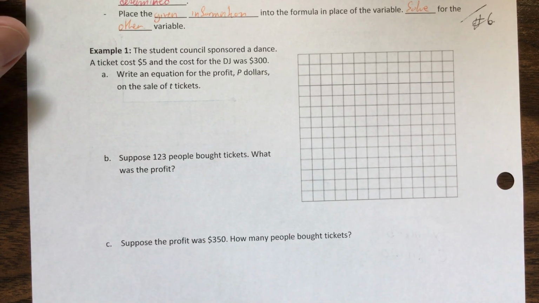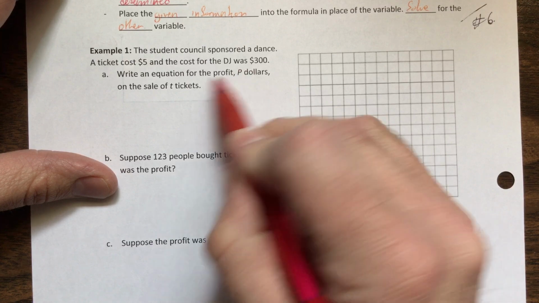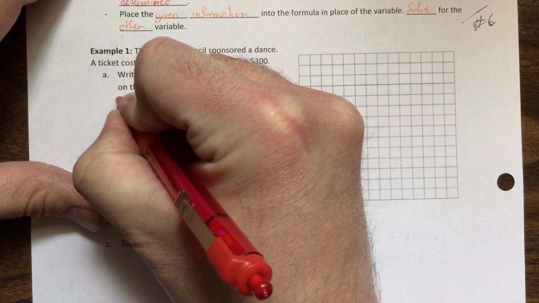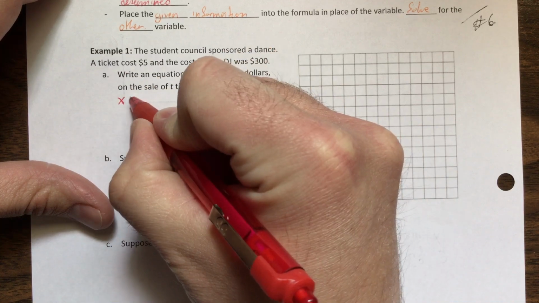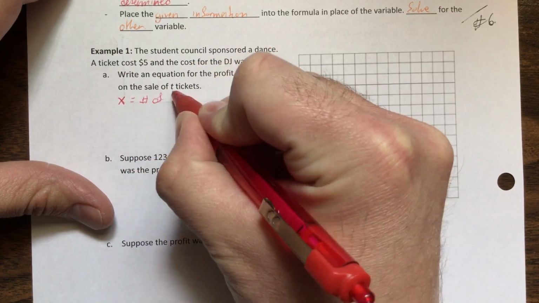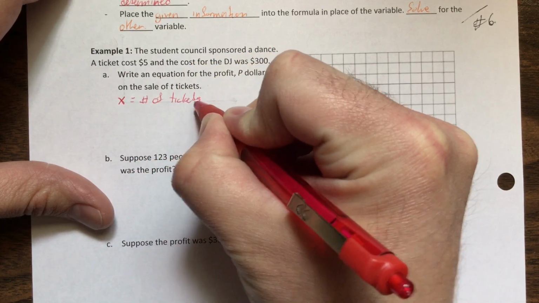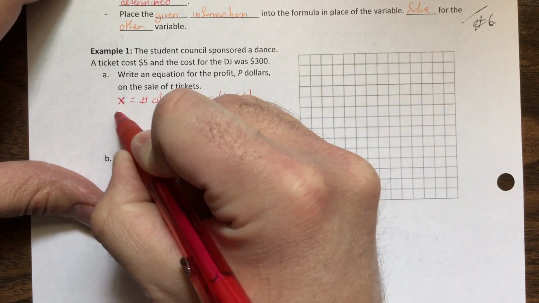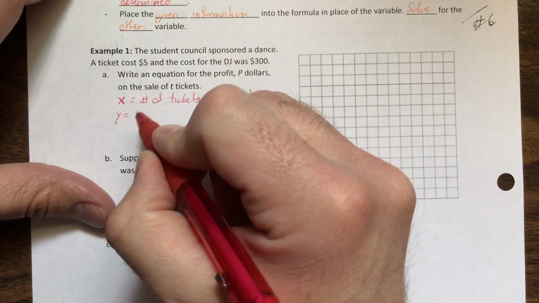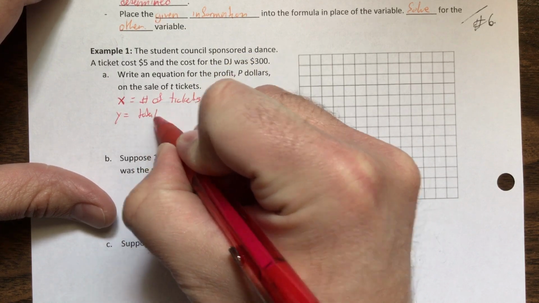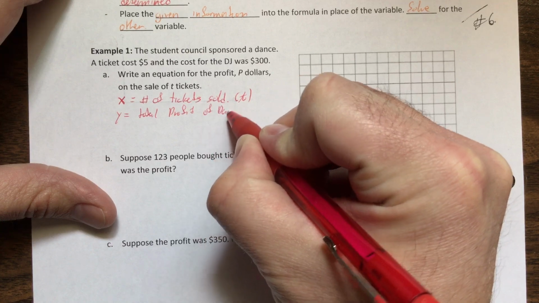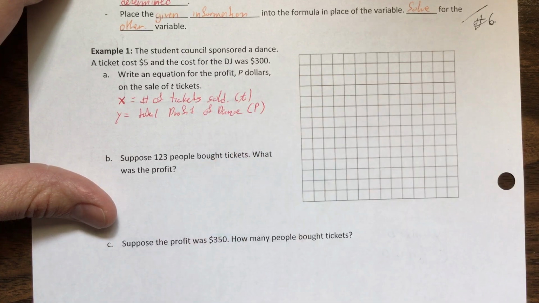Now when we do this, we can use either our variables here. Often I like to just use X and Y if I can as well, but we need to make sure we know what X and Y are. X is going to be the number of tickets sold, or this could be considered T, and Y is going to be the total profit of the dance, also known as P.